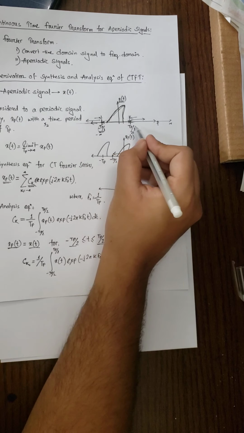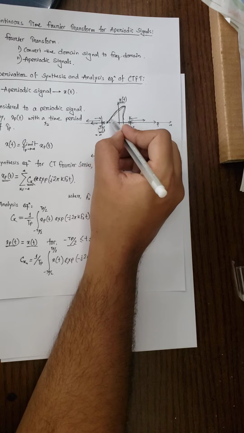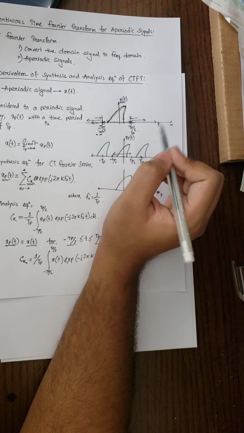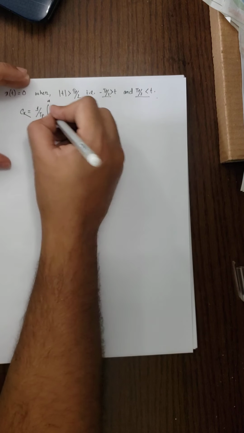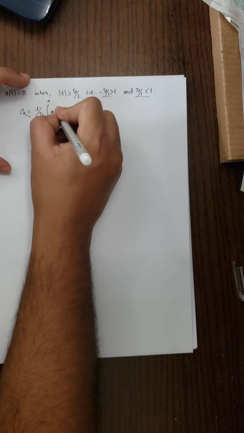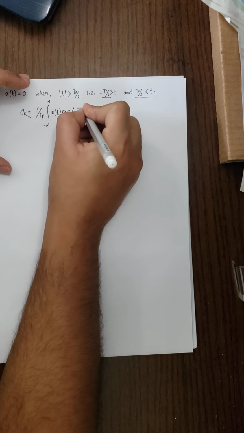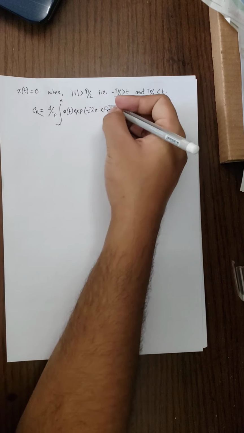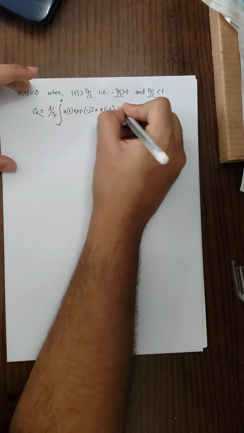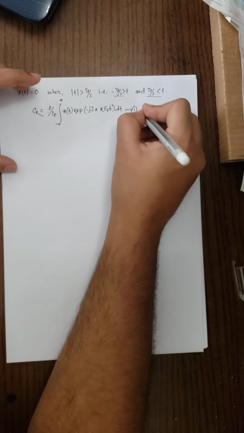So if these limits are changed to negative infinity and infinity, all we get is only this portion of the curve. Hence, moving forward, c k equals 1 over Tp, the integral of x of t e to the power minus j 2 pi k f naught t dt. Let us mark it as equation number 1.